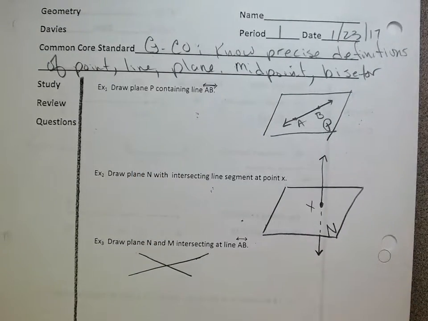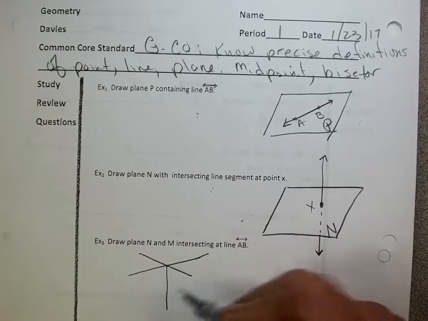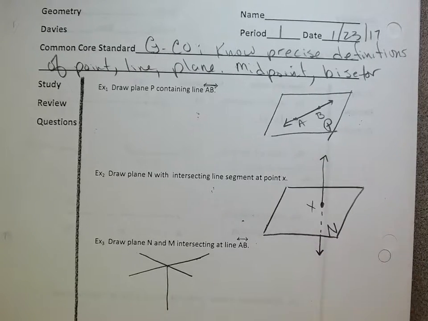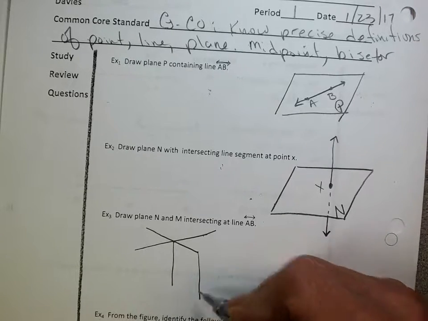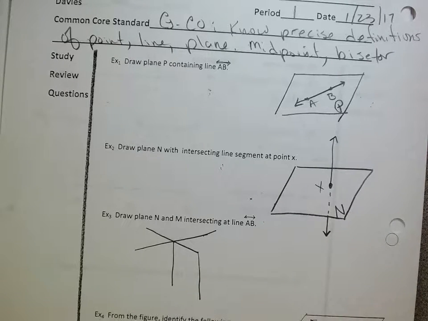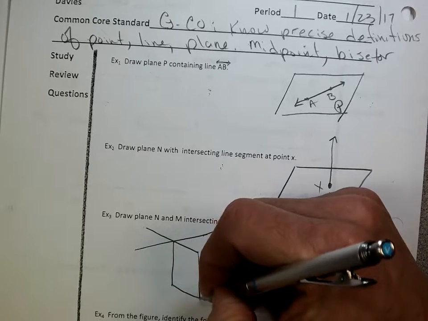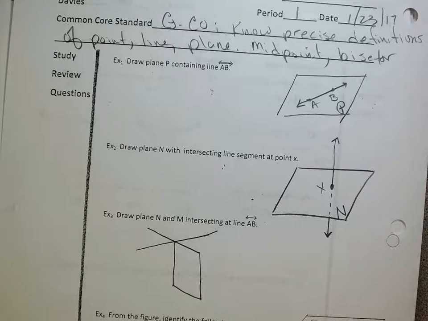I don't want you bored either. Oh, no, I want this one. All right. How am I doing? Am I going slowly enough for you? This one's kind of hard to draw.